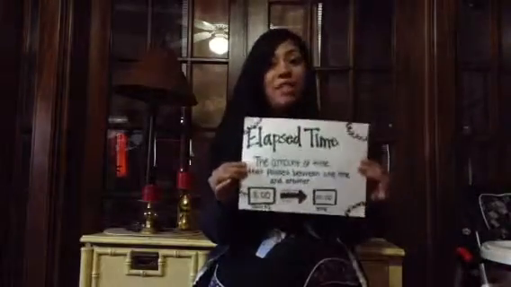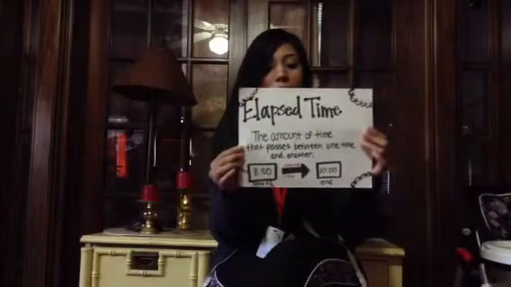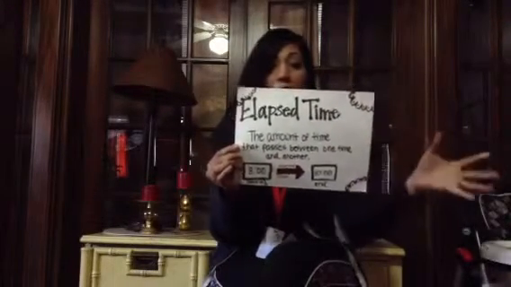Hi second graders, Miss A again. Today we're going to be working on elapsed time. Can anyone tell me what elapsed time is? No worries, I have the definition here for you guys. Elapsed time is the amount of time that passes between one time and another.